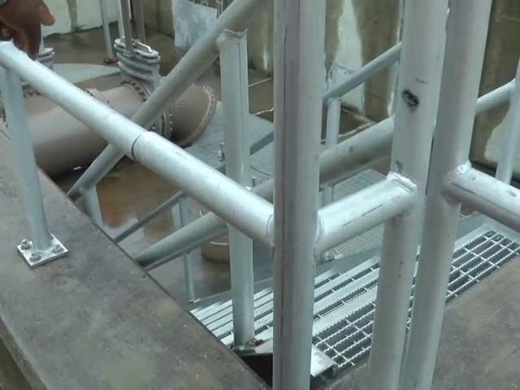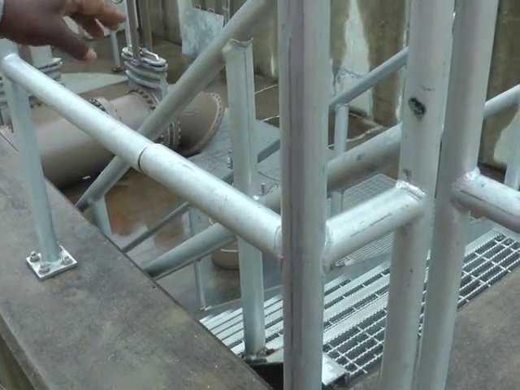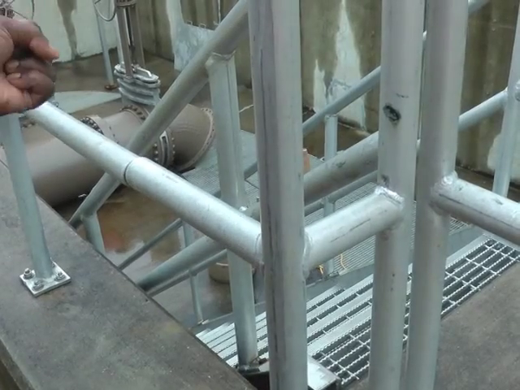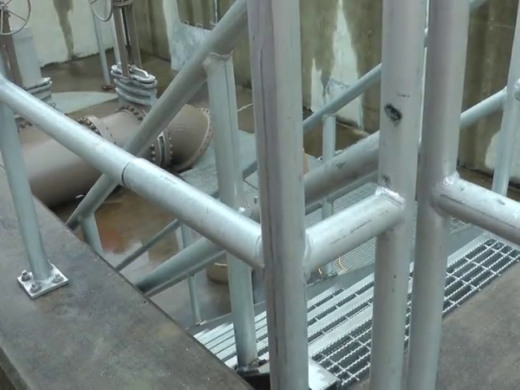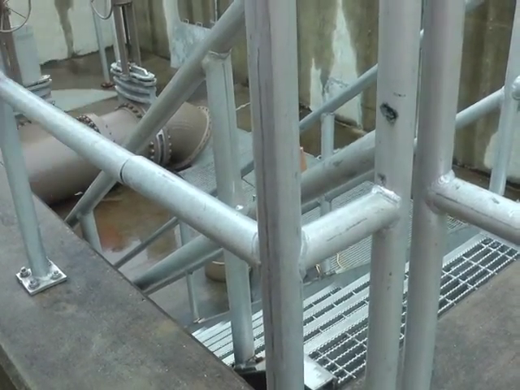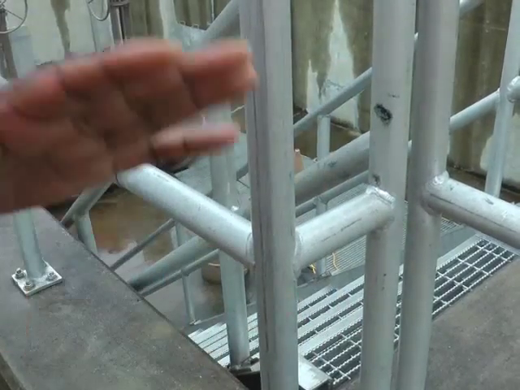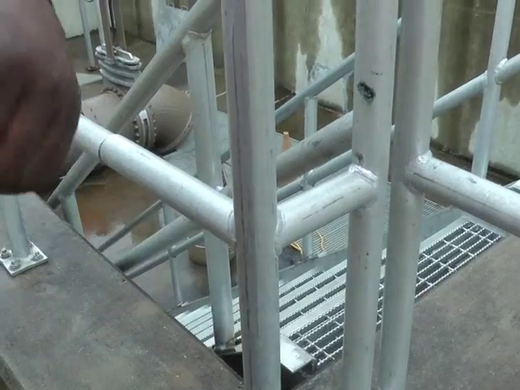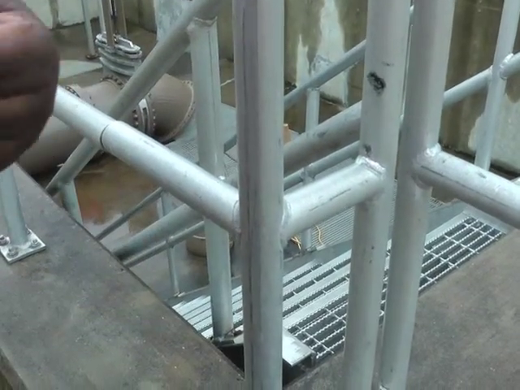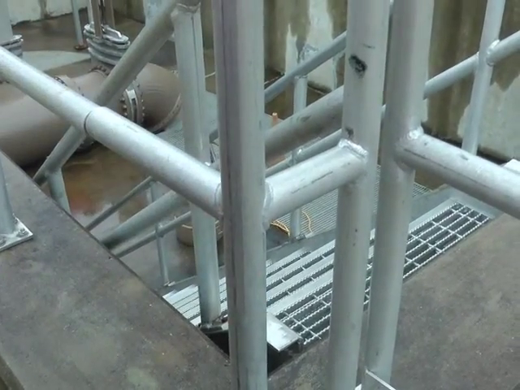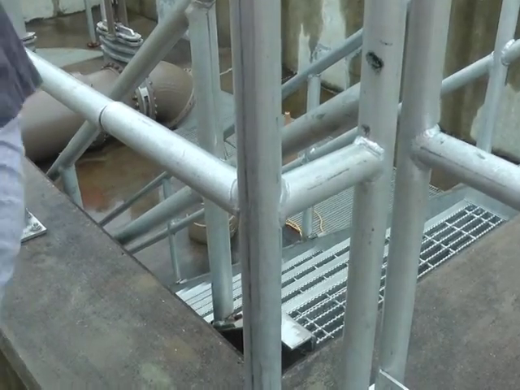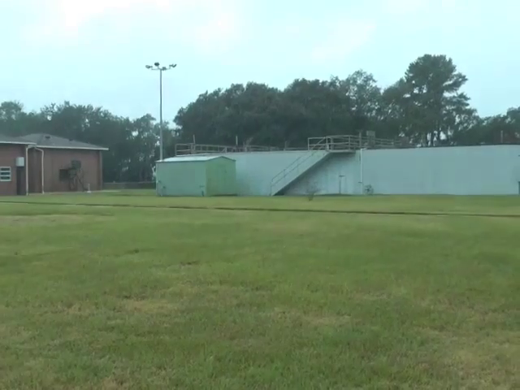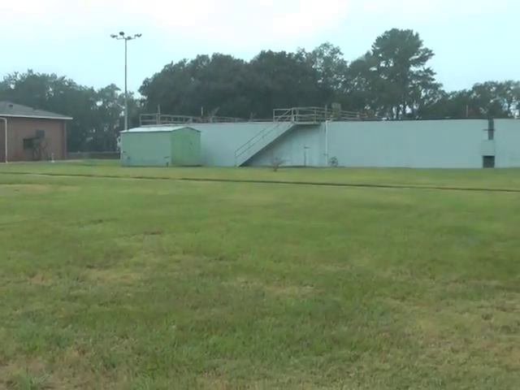We have our automatic sampler right here, and as the flow travels through here, it sets up on a certain timer, and as the water travels through there, it will collect a sample based on how the lab analyst has it set up, and then there has to be a representative sample within a 24-hour time period. And where's the lab? The lab is right over here, Matt. And once we get through with the plant, we'll go into there and show you that.